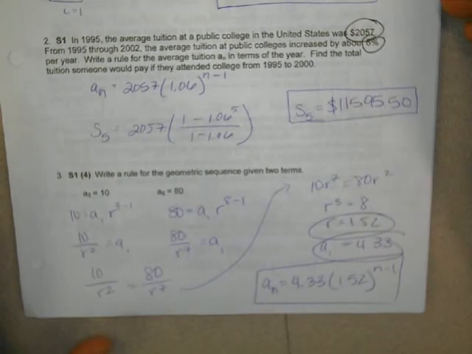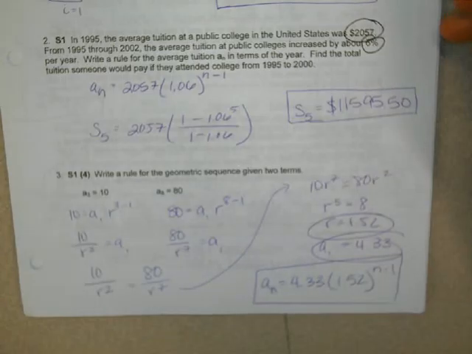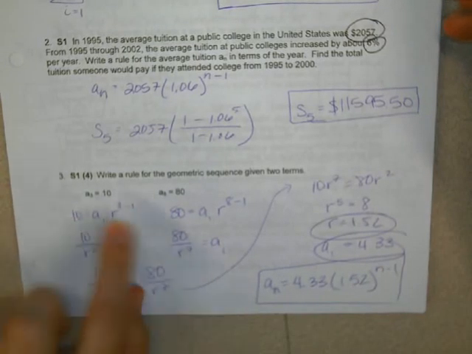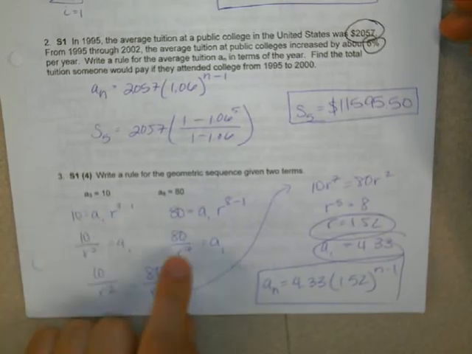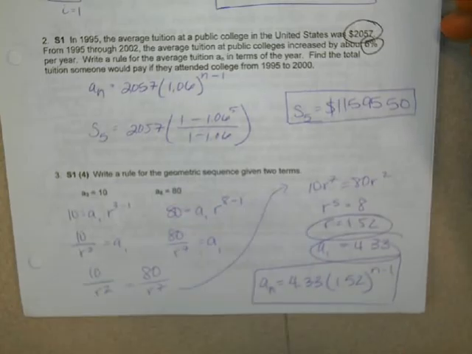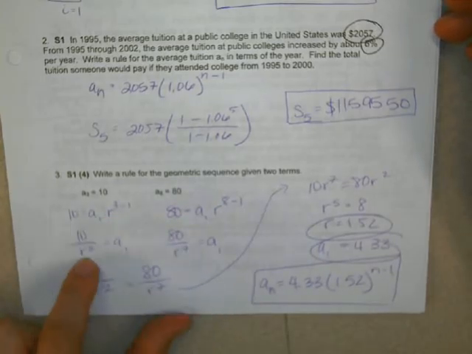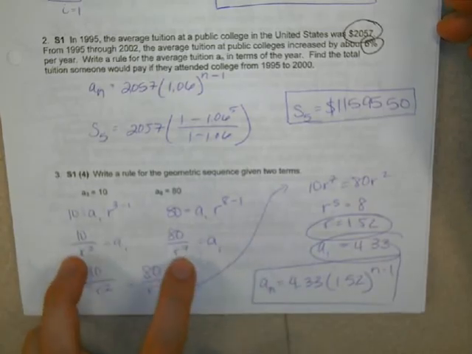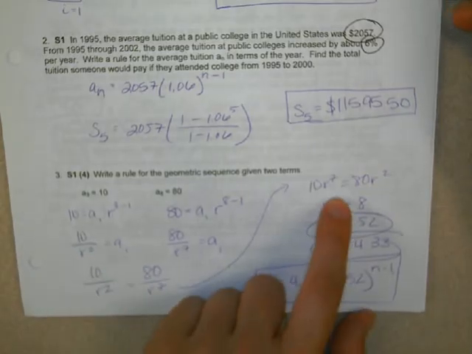Okay, for number 3, you need to set up each into that a sub n rule, where 10 is the a sub n value when n is 3. So we plug 10 in for a sub n, 3 in for n. Over here 80 and 8 for n. And then I divided both sides here by r squared, and here by r to the 7th. And then you take both of these, since they're both equal to a sub 1, you can set them equal to each other, and then cross multiply.